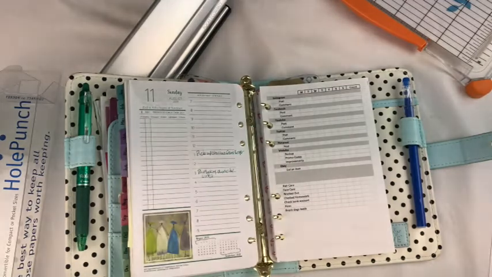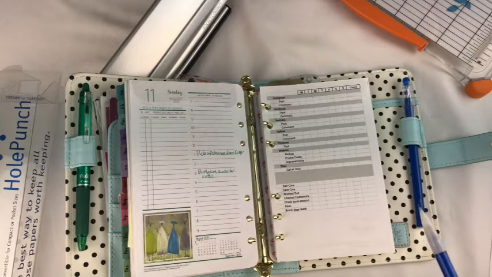Like I said, it can be used for blogs, it can be used for any type of business. It can be used if you're thinking about starting a business and you just want to test out the market to see if people are really interested in what you're thinking about doing a business in. You could use this social media tracker.